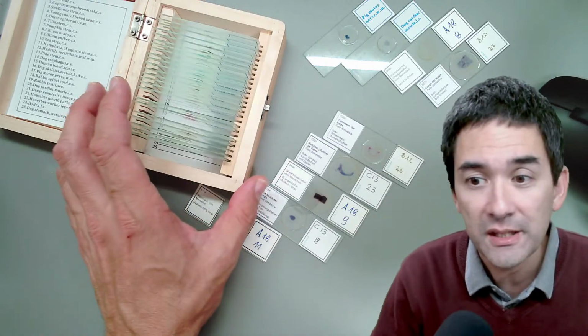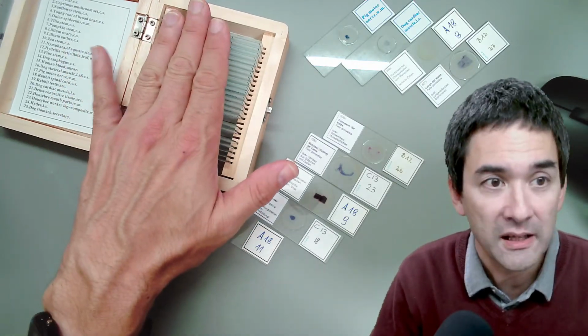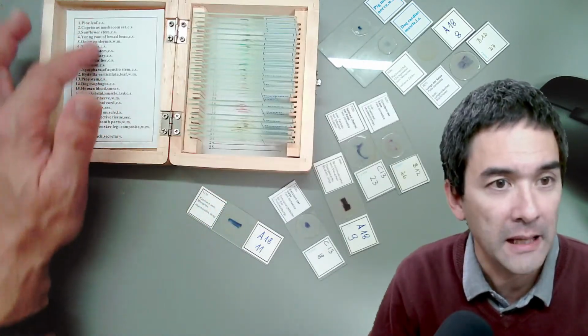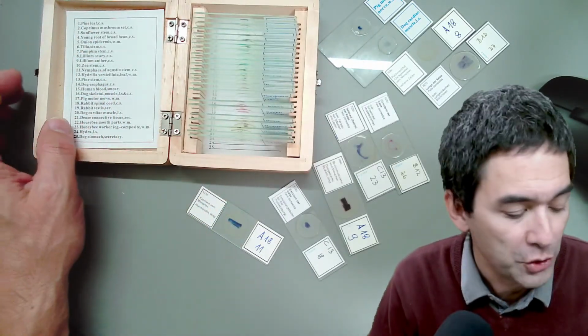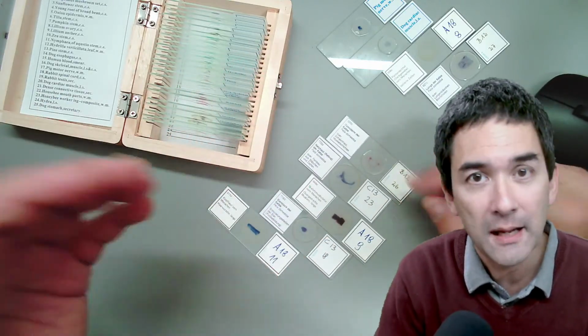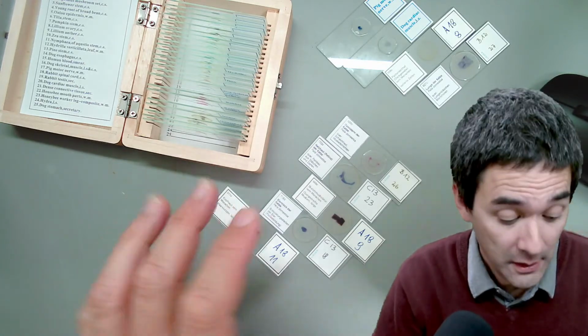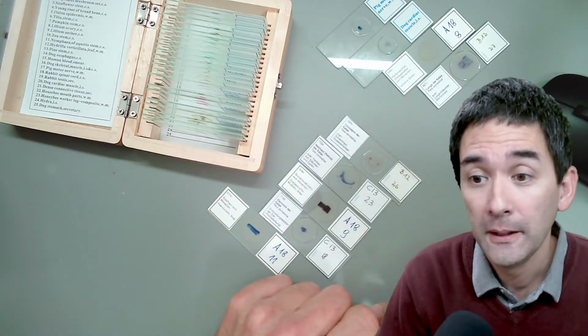The slide boxes here are general purpose slides that contain an assortment of plant and animal tissues. But if you really want to have something specific, for example, because you're doing medical training, then you can buy those slides as well, okay?